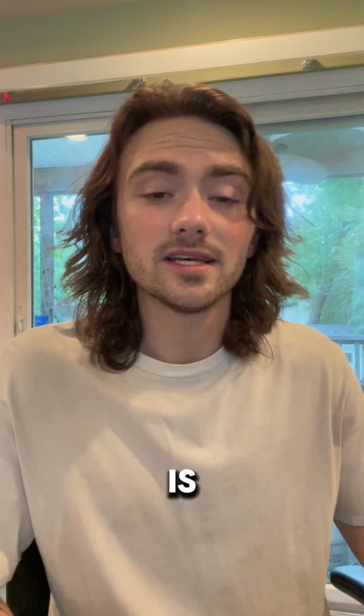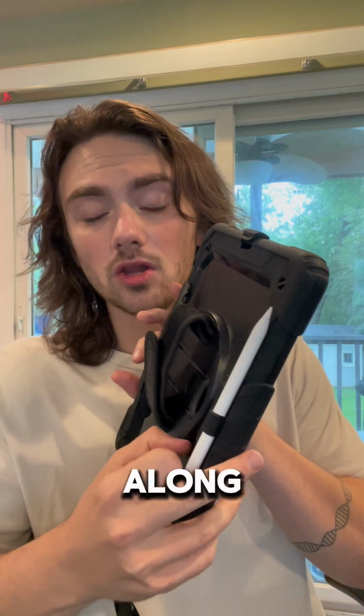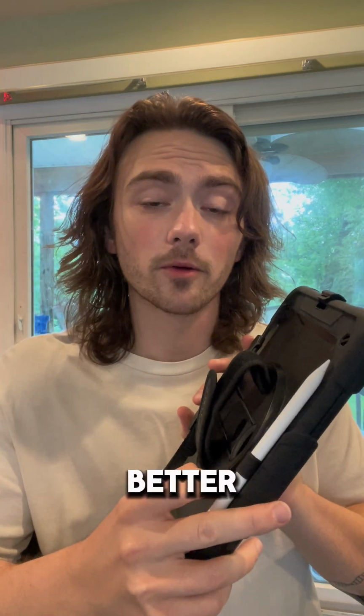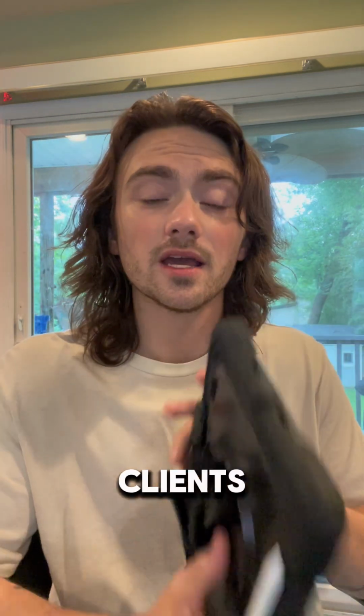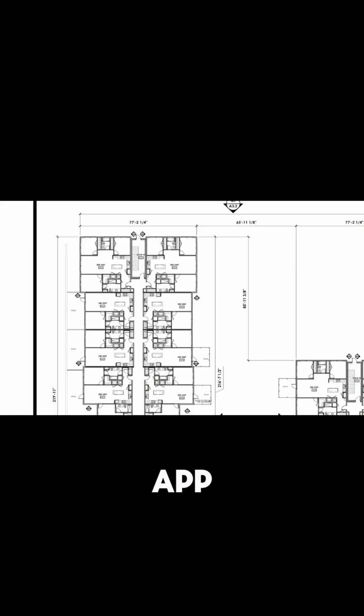So what you will need is some sort of tablet or smart device. You can also print out floor plans. We're basically using this to upload floor plans into it so that we can mark them up and give them to the remediation crew or to the owner of the project. We like to use a stylus along with this to make it a better product for our clients, and you'll need to use the app GoodNote. So this is the app GoodNote.